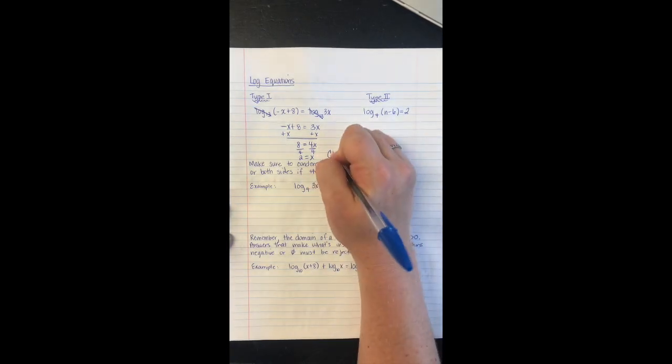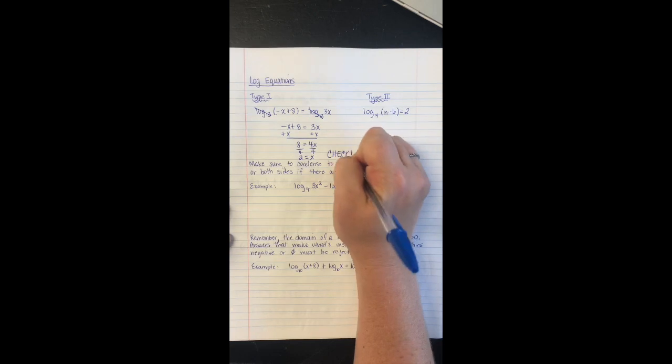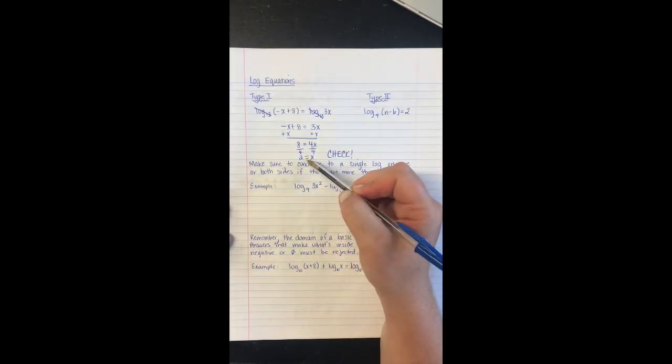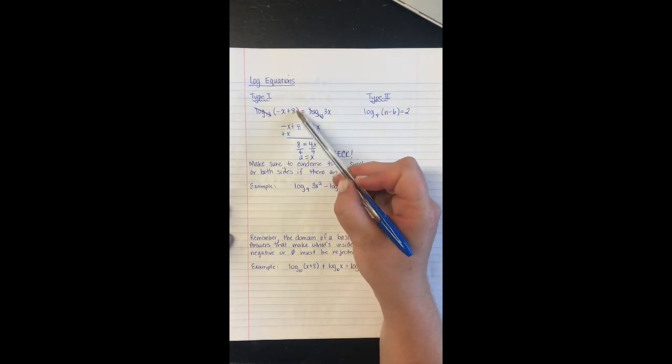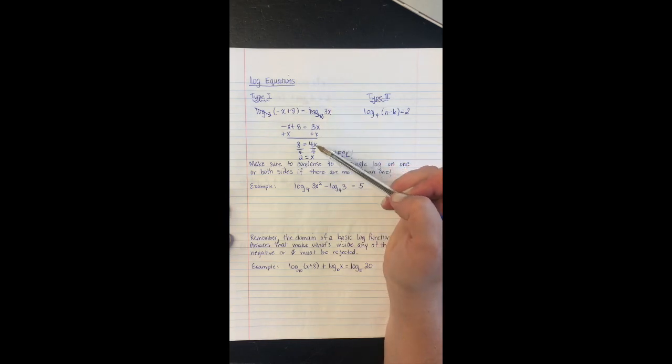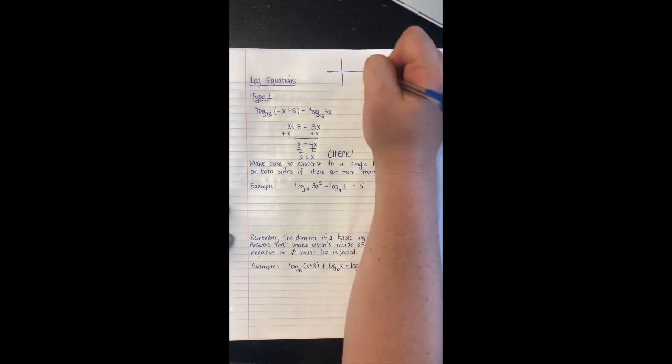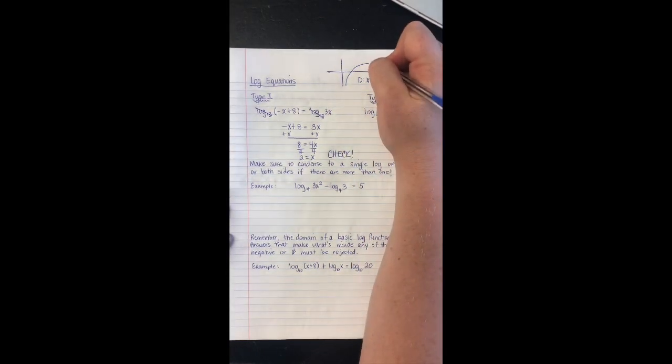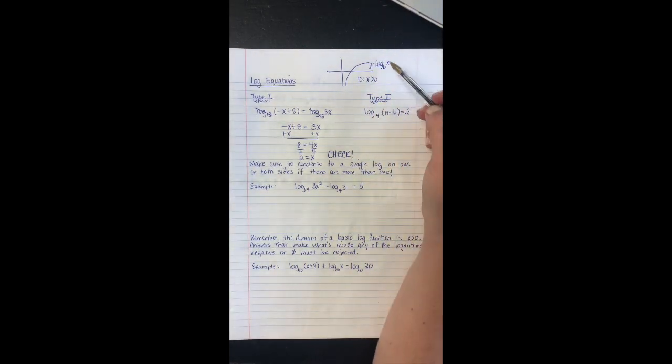Now, this is very important. With log equations, you always have to check your answers. What you need to really check is to make sure that the answer you're getting isn't making something inside of one of the logs 0 or negative. If you remember the domain of a logarithm, okay, here's a basic log graph. A domain of a logarithm is x is greater than 0 for any log base b of x. Okay, so anything that's being plugged inside of a log has to be positive and not 0 and not negative.